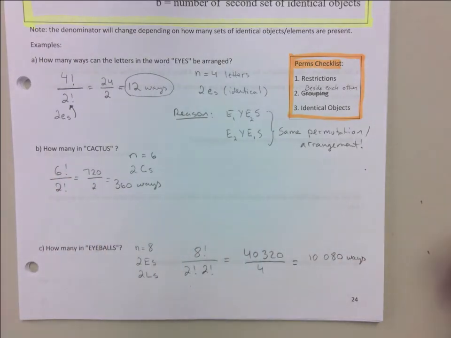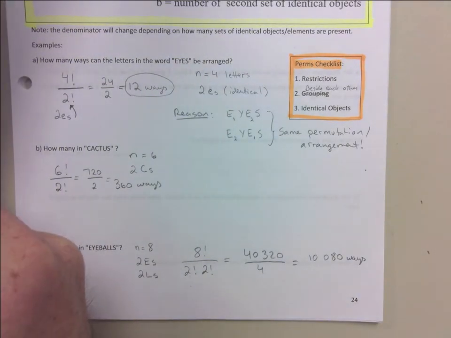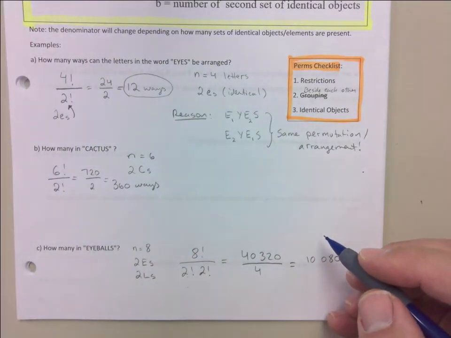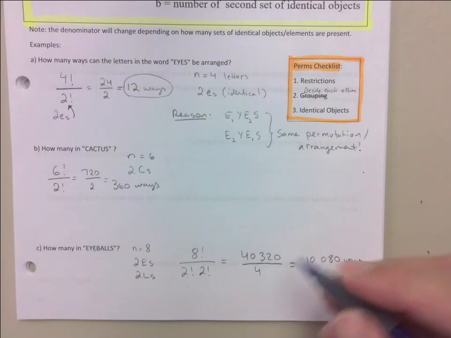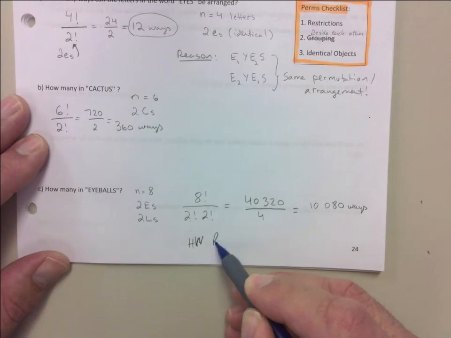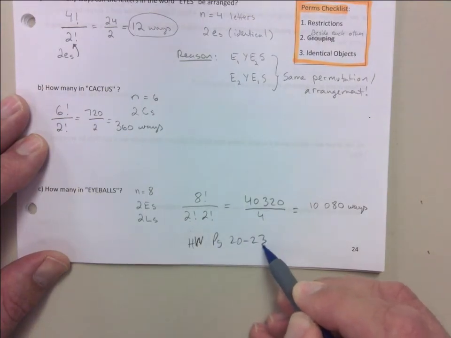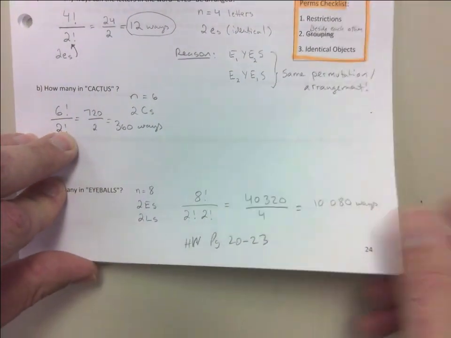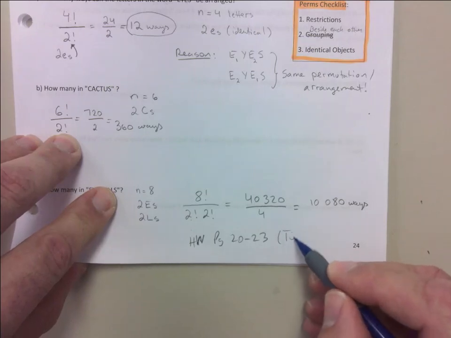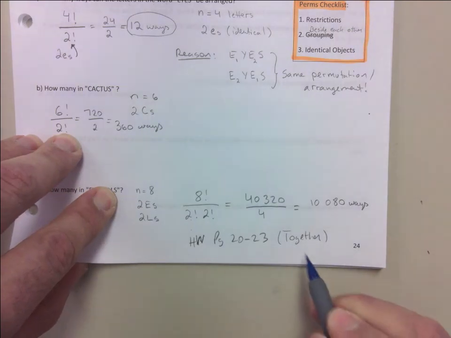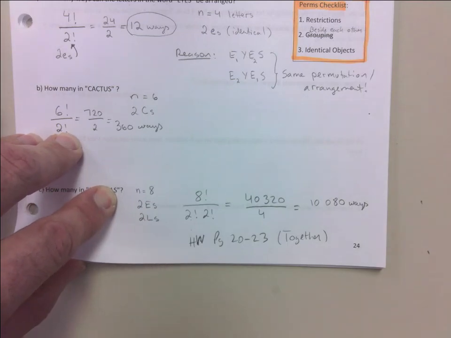I don't know how far you got, but I'm going to tell you to go back to pages 20 to 23. That's your homework. If you want to practice this, this has together. You can do it together as well. This one has examples where things are together and all kinds of different scenarios, guys.